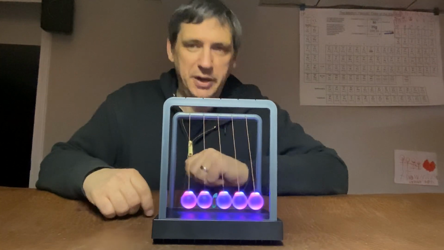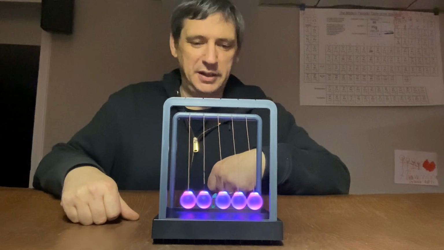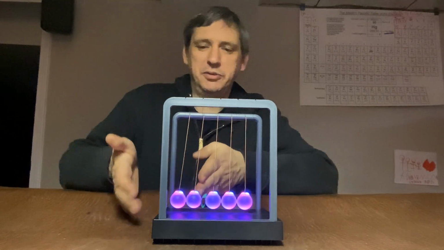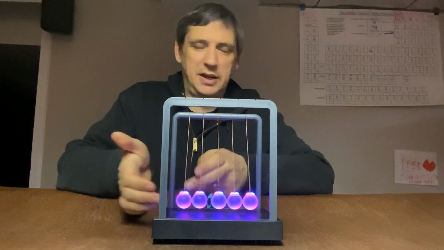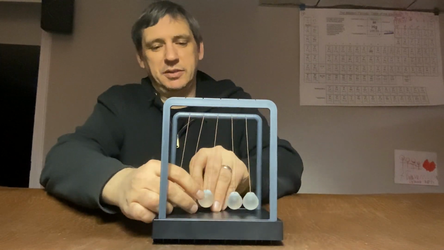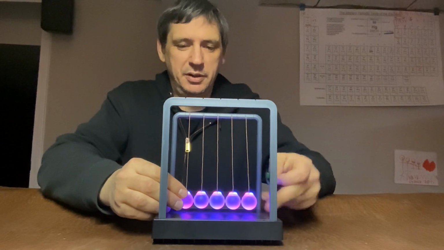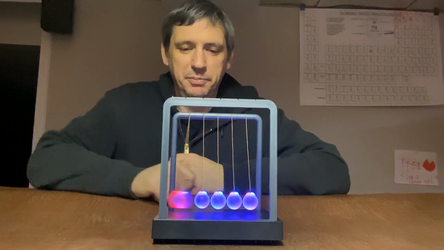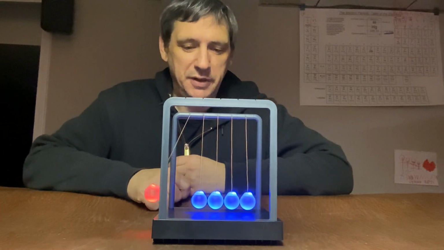We still get transfer of momentum. Look at that, they just kind of wind up sticking together and rocking along. But that effect, where we get the complete transfer of the momentum and energy of one to the next, just goes right away. One more time, just because it's cool. Here we go. Back and forth, and that's showing conservation.